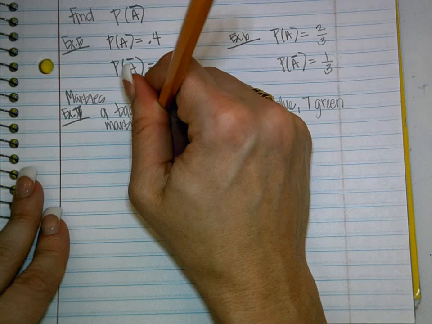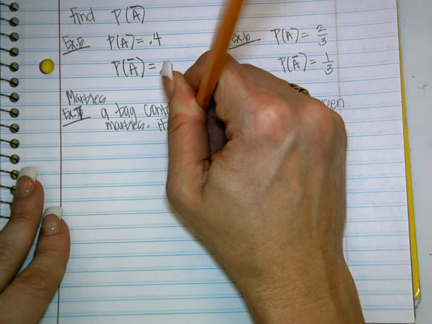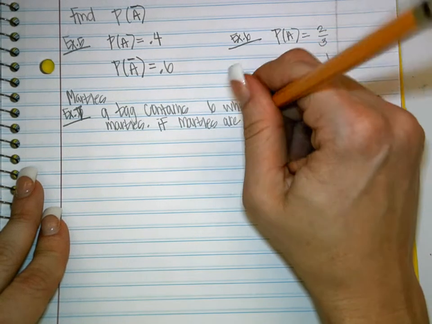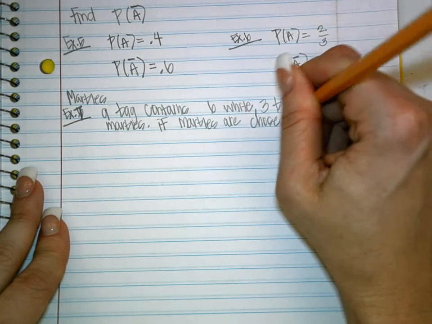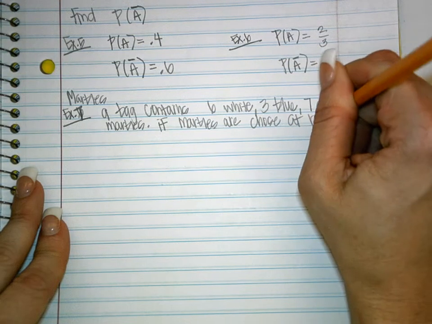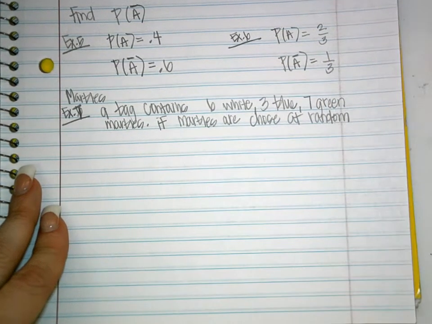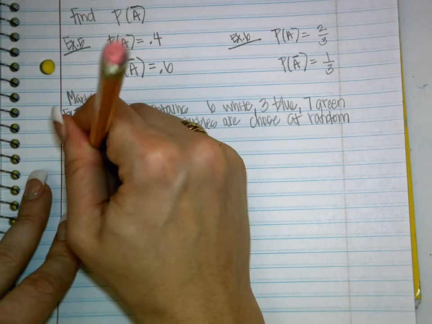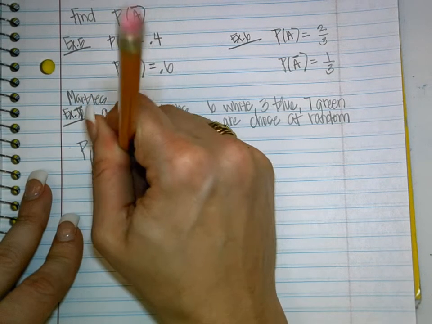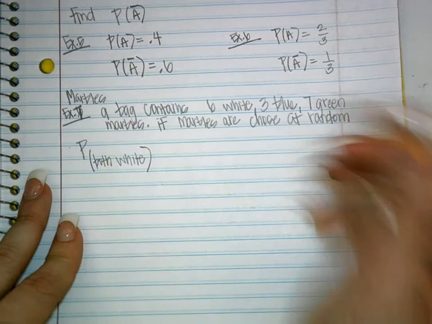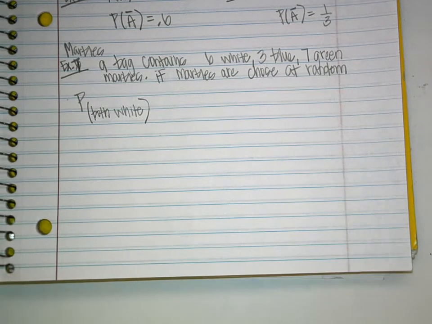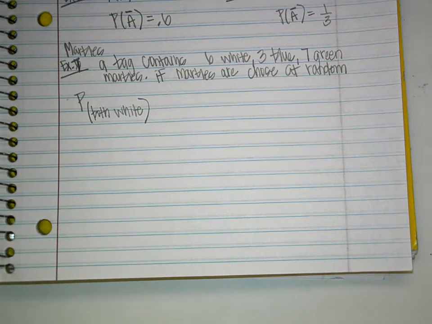If 2 marbles are drawn from the bag or chosen at random, find the probability that they are both white.